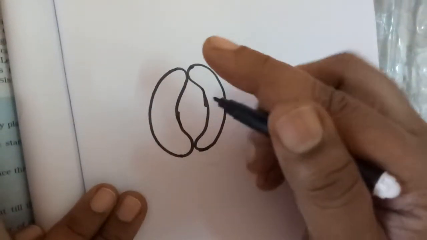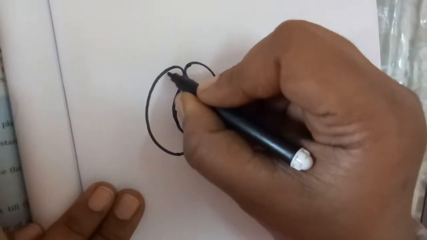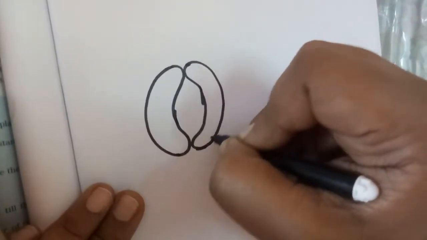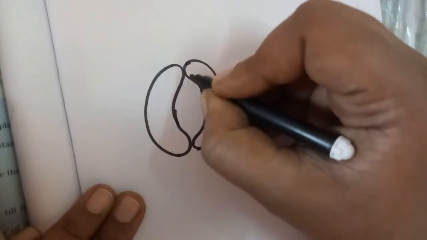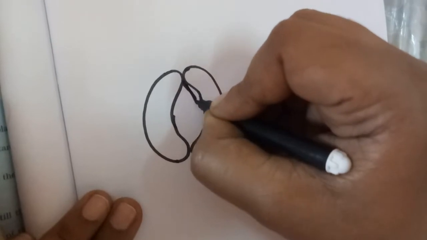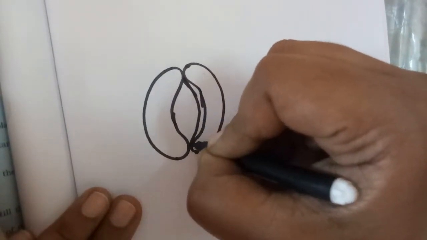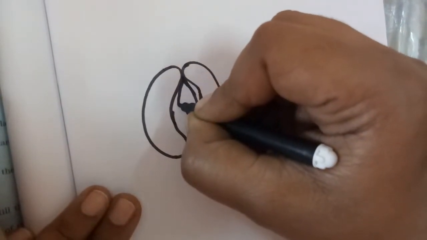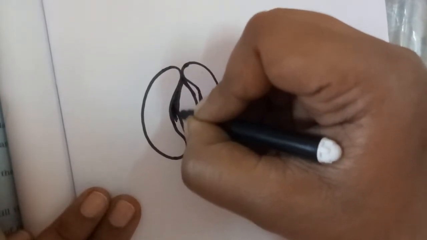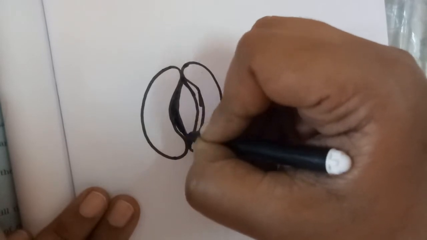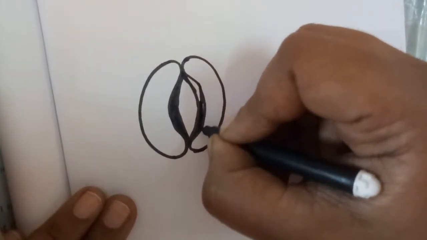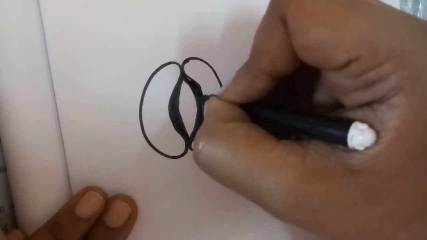Okay, and then here the outer side of the guard cell is thin walled. On both sides, the outer side of the guard cell is thin walled, and here the inner side of the guard cell is a little thicker. Okay, so I'll draw thick walls here in this manner, and then we'll shade it with this black color. So it shows that it has a thick wall on the inner edge. Okay, so in this manner.